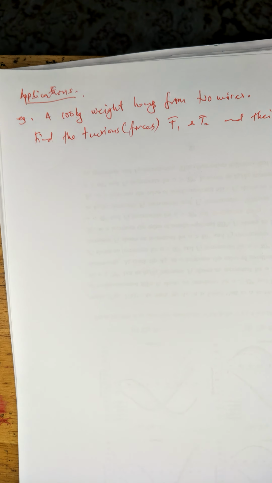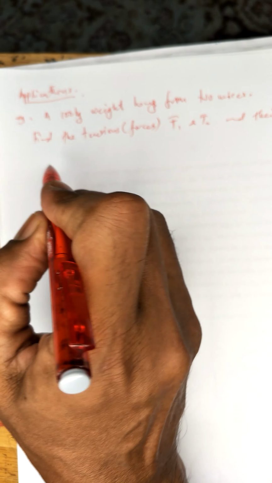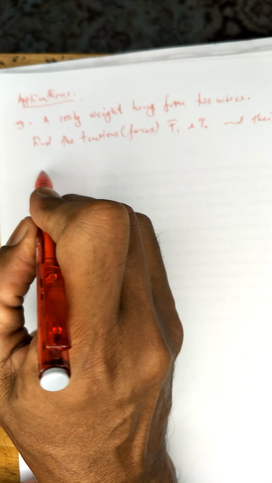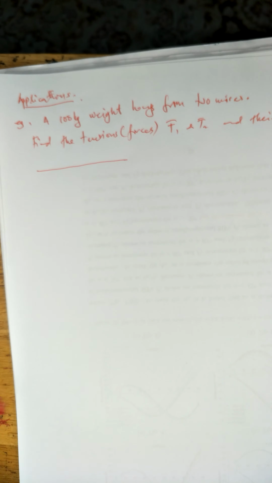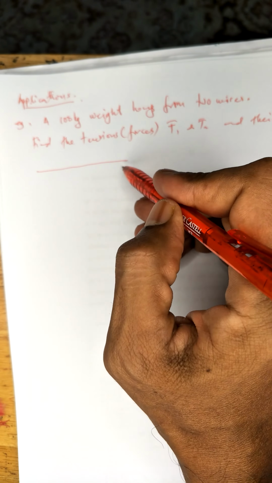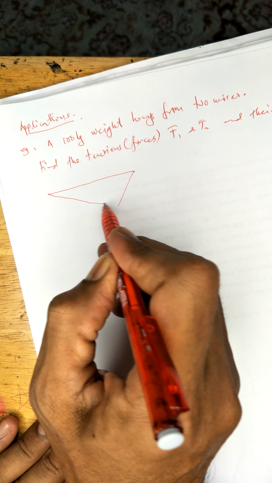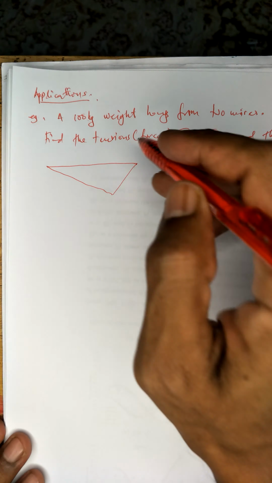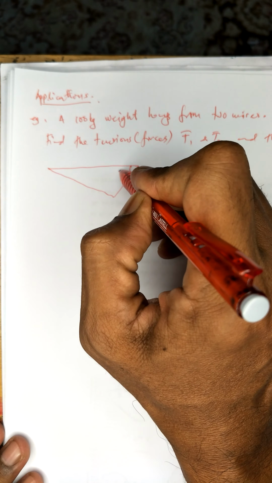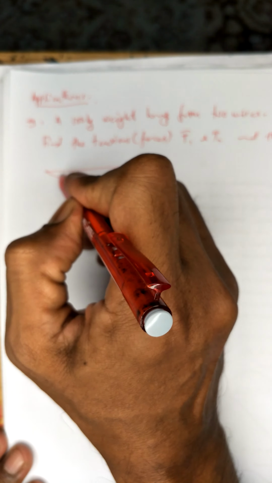Okay, so let's say we have a flex like that, and then we have two wires. This makes 32 degrees, this makes 50 degrees.